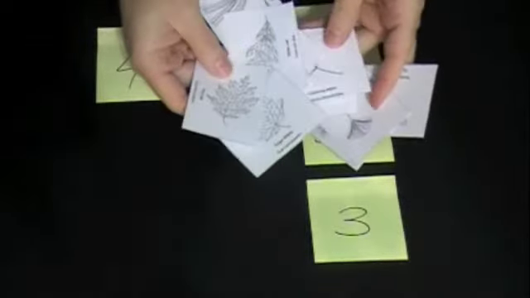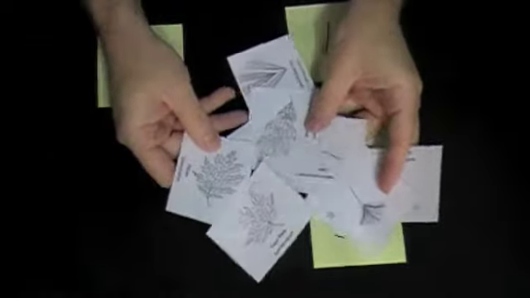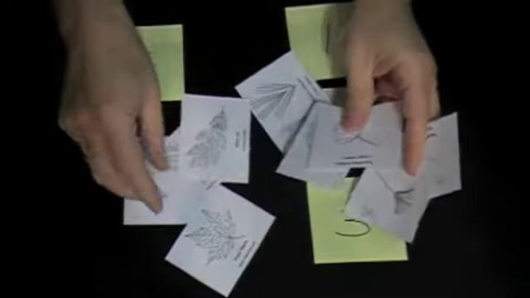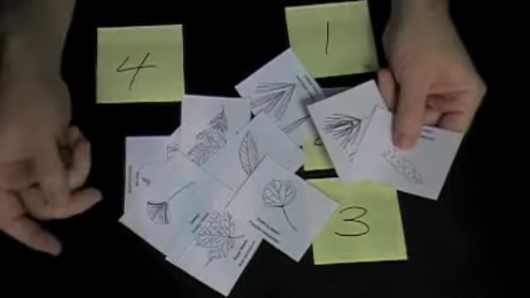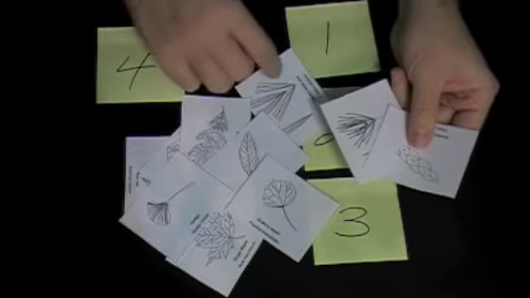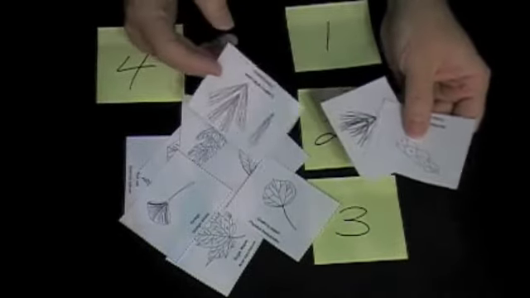Let's look at a close-up of that, shall we? Here are the leaves we're looking at. Once you cut them out, there are 10 different leaves. And what you're going to notice is that these leaves have different characteristics. And we're going to use those characteristics to identify which leaf it is. Because that's the whole purpose of this, is to identify the leaves.